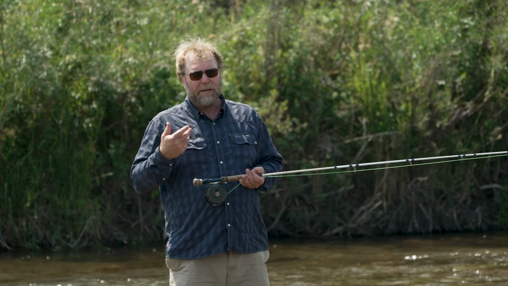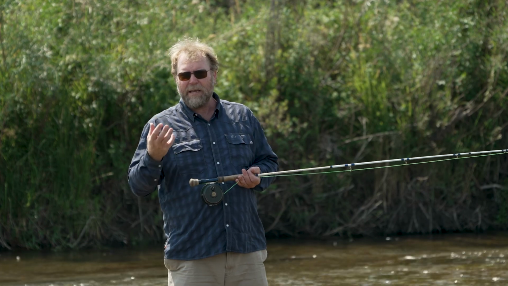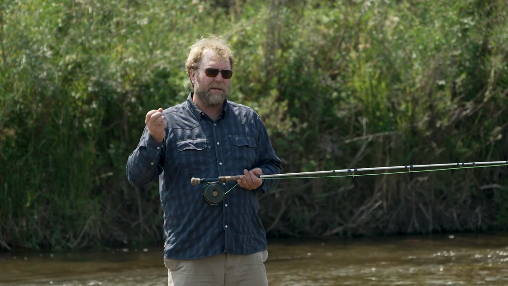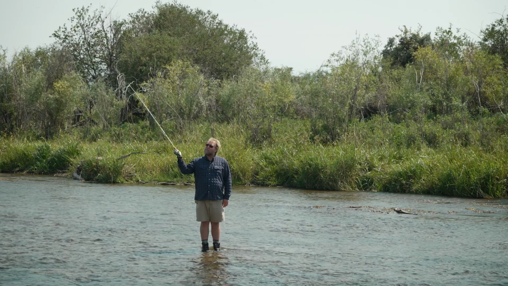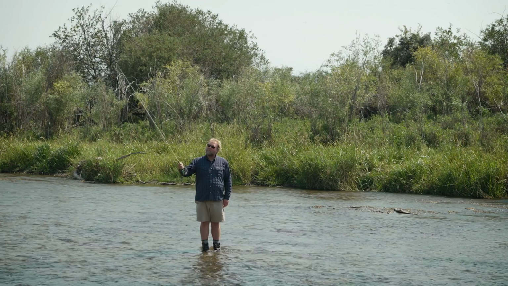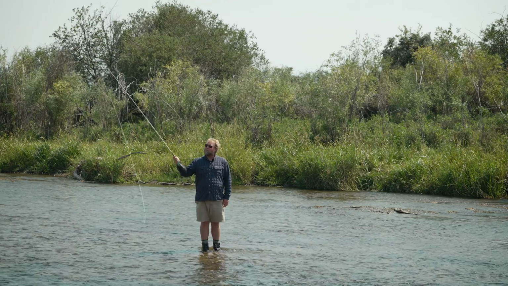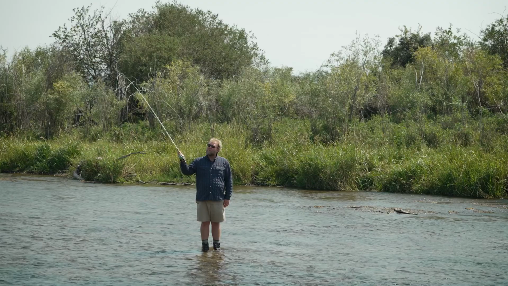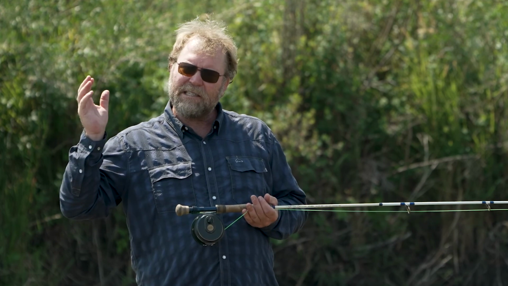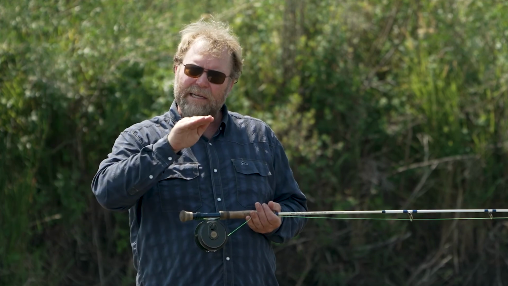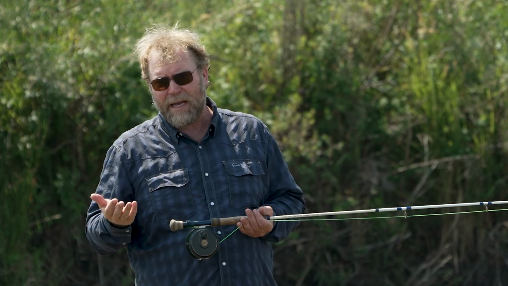For an example, if you're casting a heavy wet fly rig with a nymph and a split shot and a strike indicator, you want to be able to open that loop up and make it a little bit wider. If you're fishing a heavy streamer, you want to be able to open that loop up and make it a little bit wider. The reason we want to open the loop up is that sometimes all of that heavy tackle, if you cast a tight loop, it might come through lower to the rod tip and maybe hit your rod tip, damaging your rod tip, tangling your line. So you want to try to open up that loop a little bit.